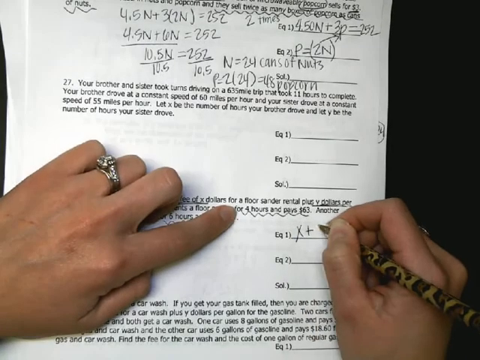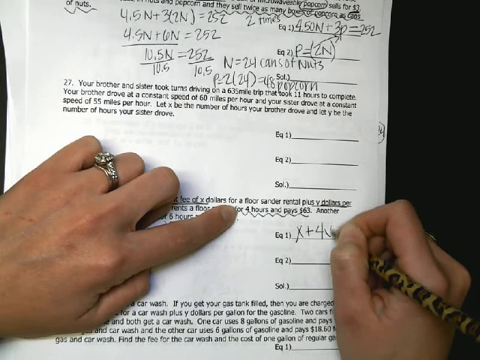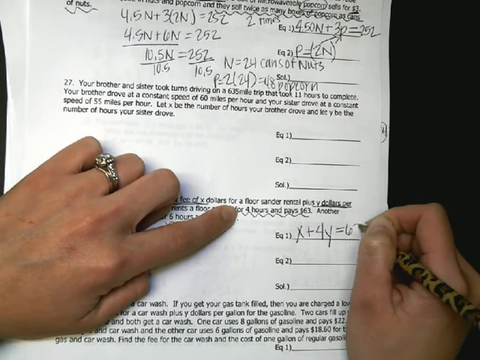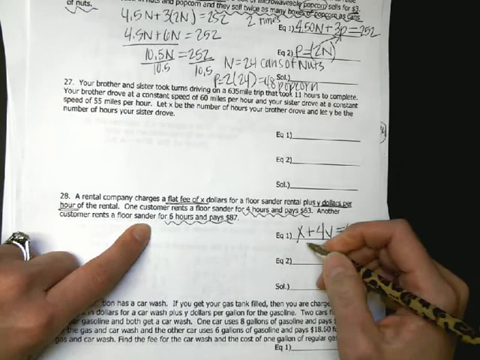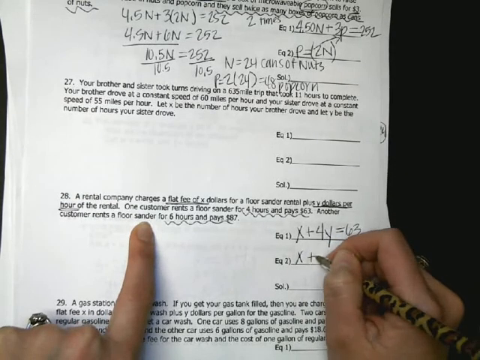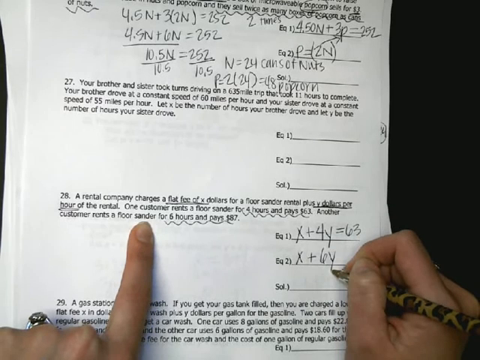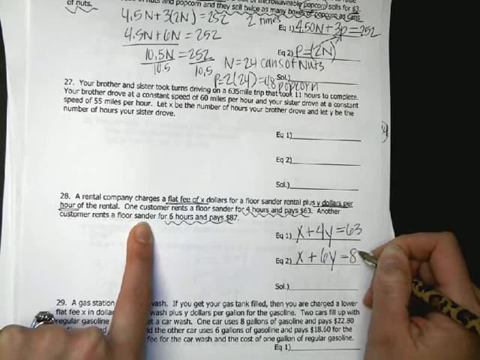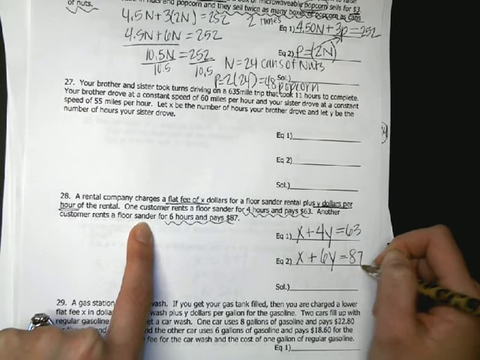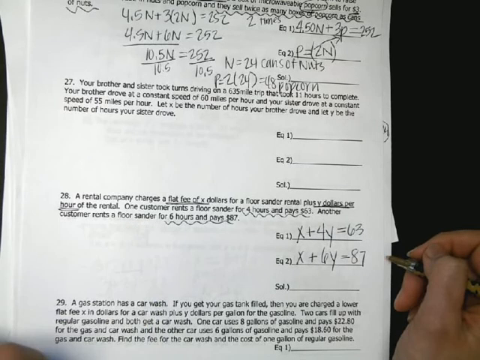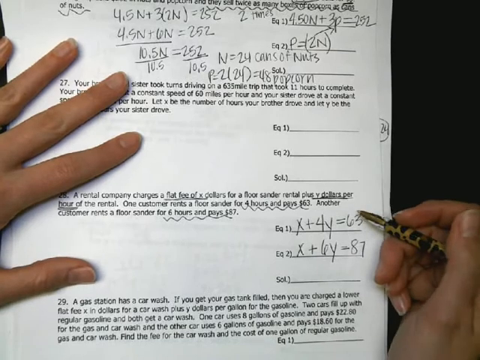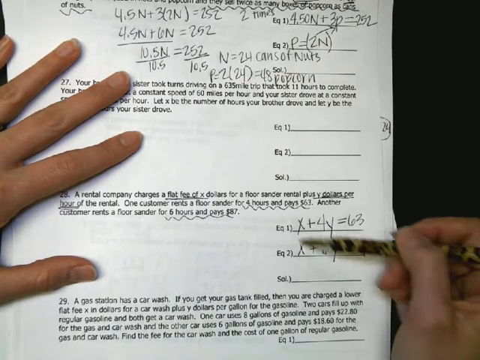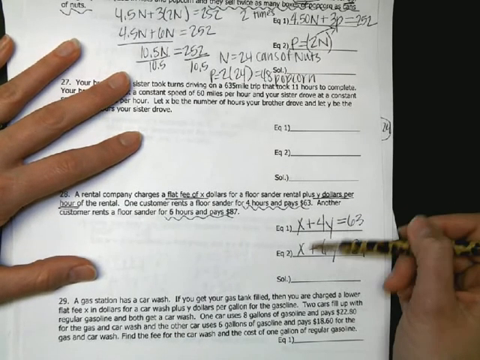So our flat fee plus my first per hour equals 63. Then the second clue is that if you have that flat fee and rent it for 6 hours, then you have to pay $87.